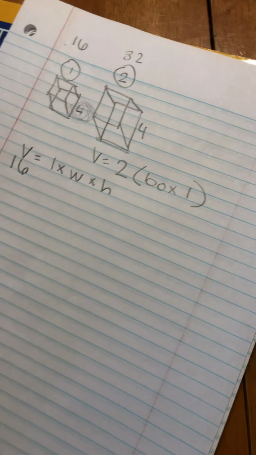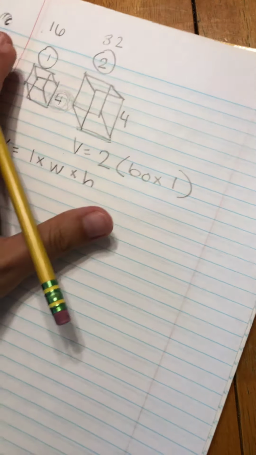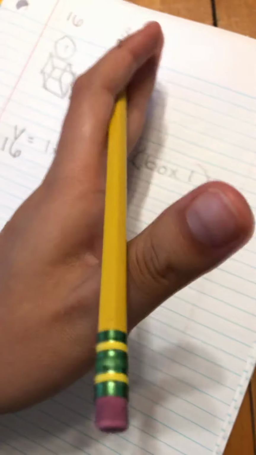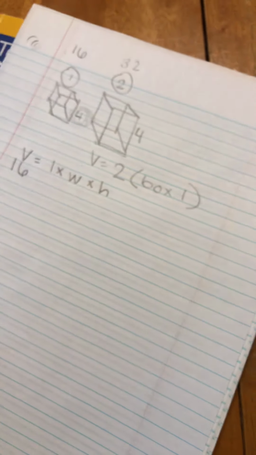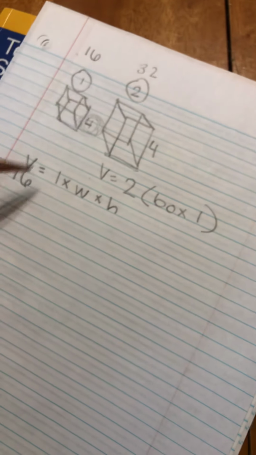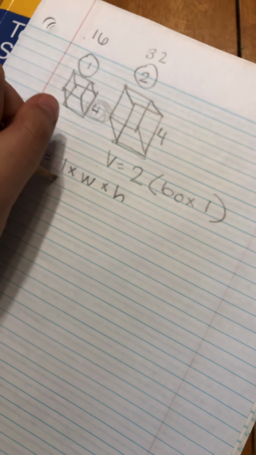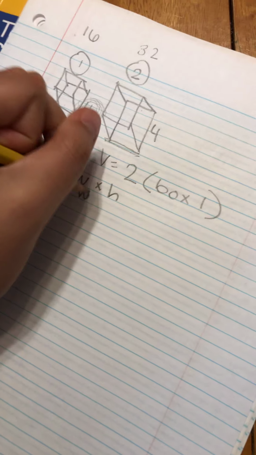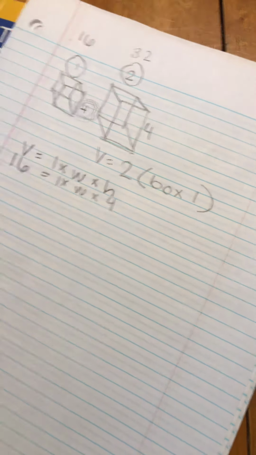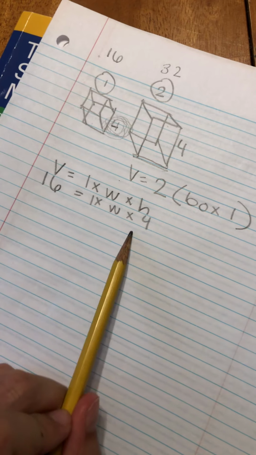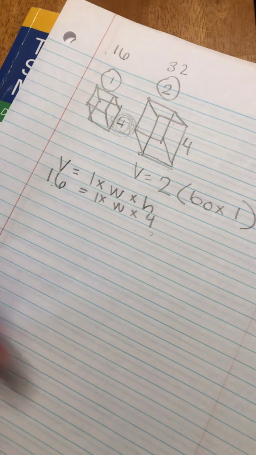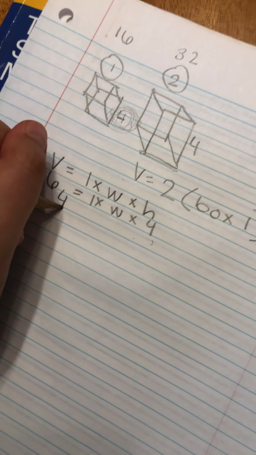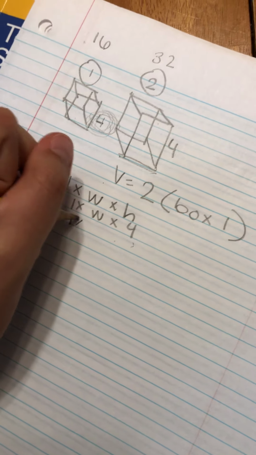Since there's a lot of different answers, you could come up with so many different volumes here. This one just has to be double this one. You could have so many different answers for the length and the width. But since this one's 16, we don't know the length and we don't know the width, but we know the height is 4. We could work backwards from here. So we could divide by 4 on both sides. We would get 4 equals the length times the width.